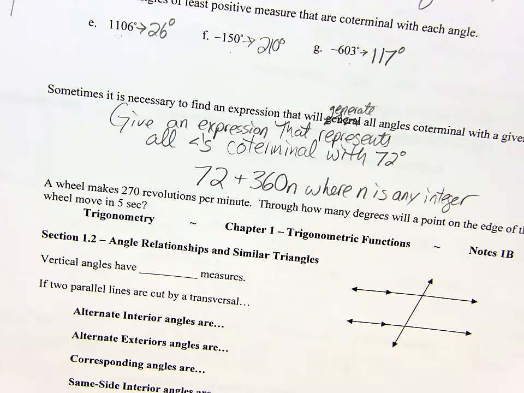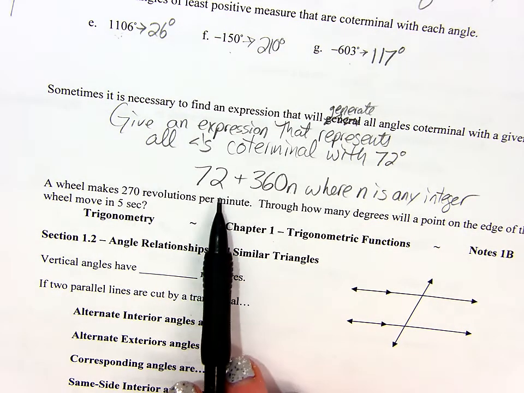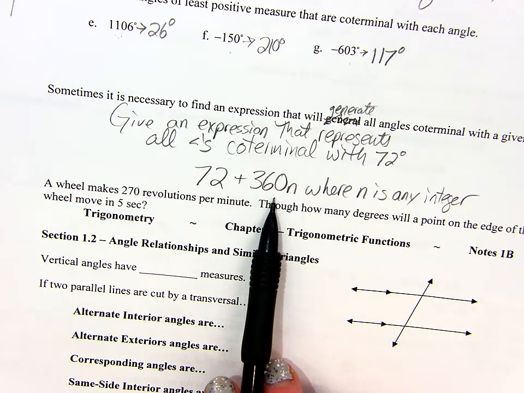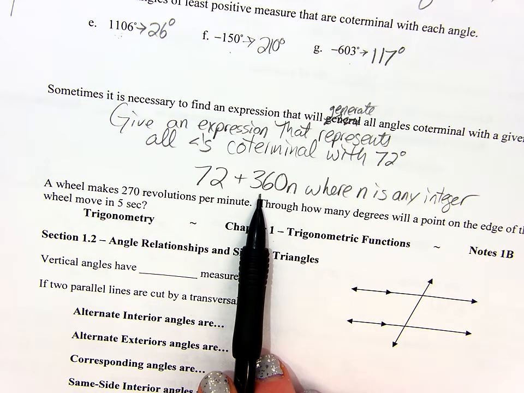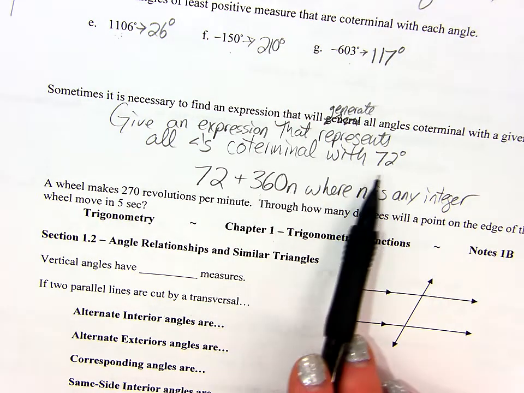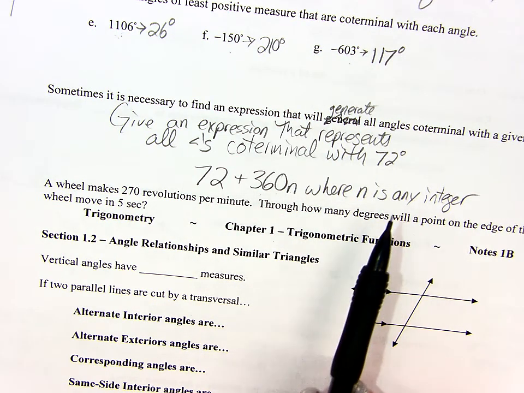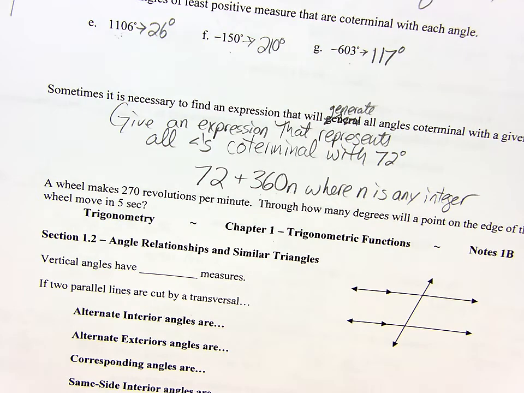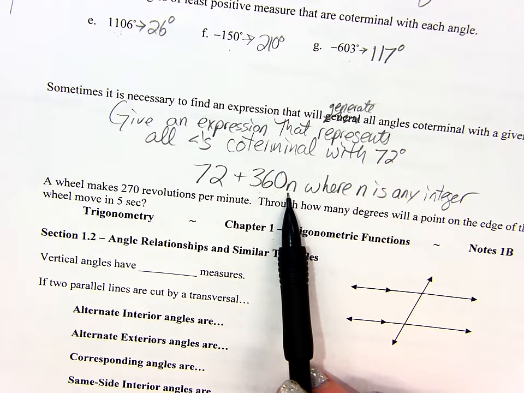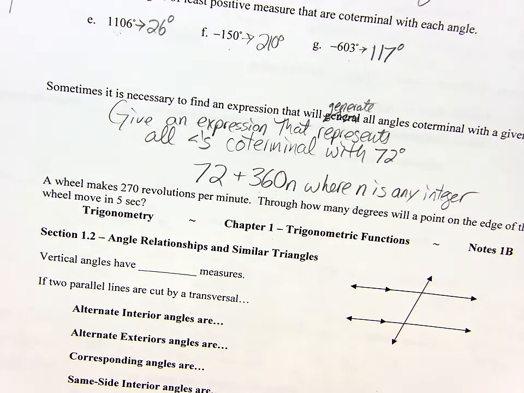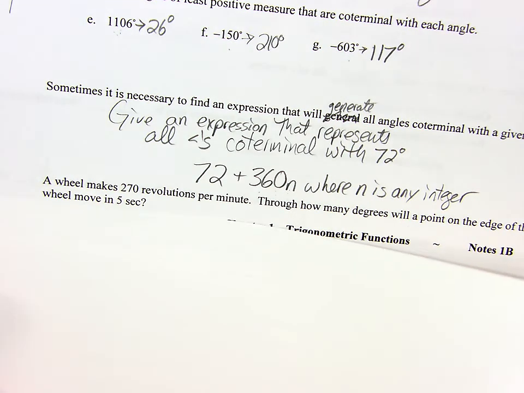So we were just talking about writing an expression that gives you all the angles that are coterminal with a given one. So we use 72 as an example. So 72 plus 360n, n is any integer. Remember, integers are positive, negative whole numbers. That would get you all angles in the whole wide world coterminal with 72. Okay, on to this word problem.